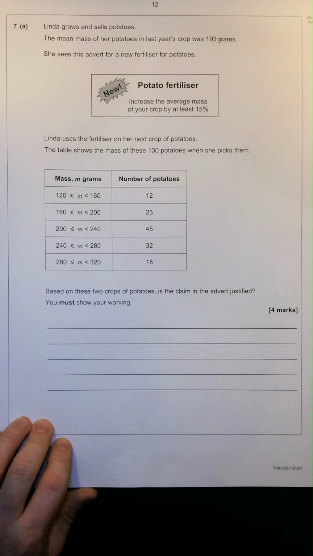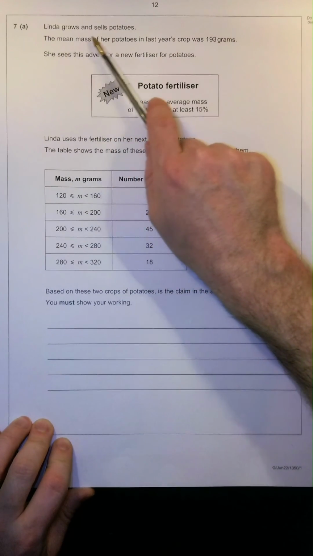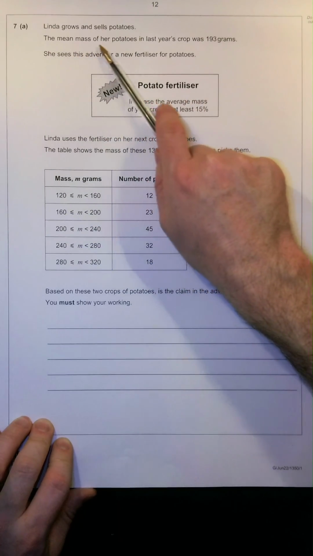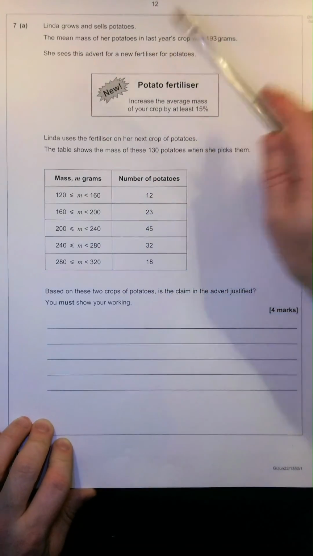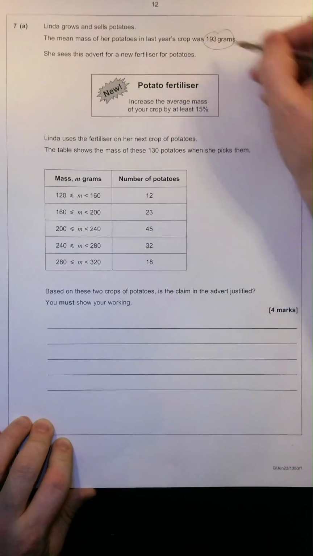This question requires a number of key math skills. Let's see what it asks. Linda grows and sells potatoes. The mean mass of her potatoes in last year's crop was 193 grams.